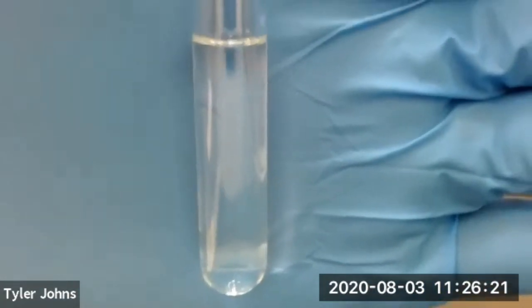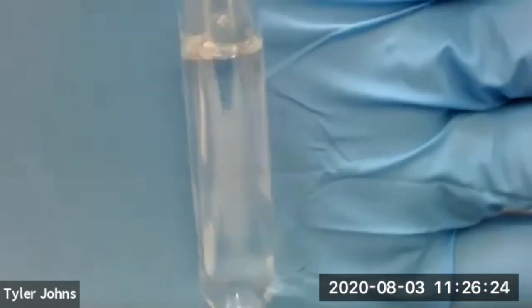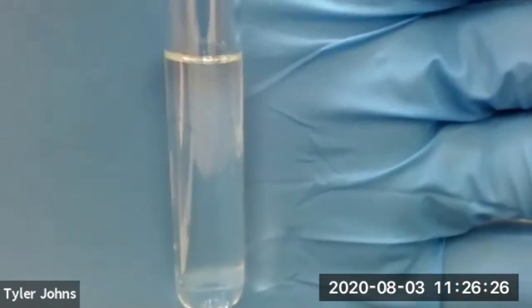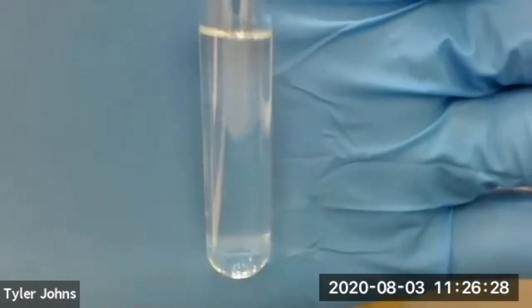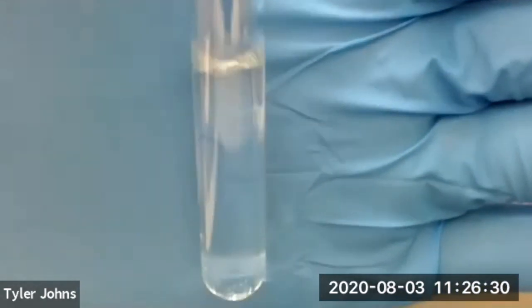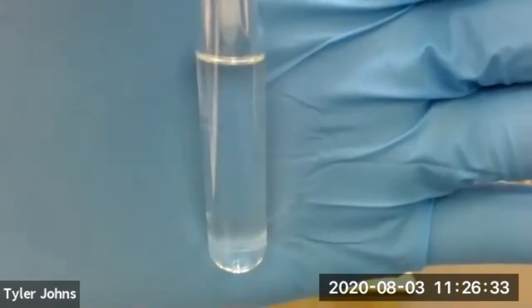We've added 2 milliliters of hexane and 2 milliliters of acetone to our test tube, and you'll need to determine whether the two liquids are miscible or immiscible and explain the results.